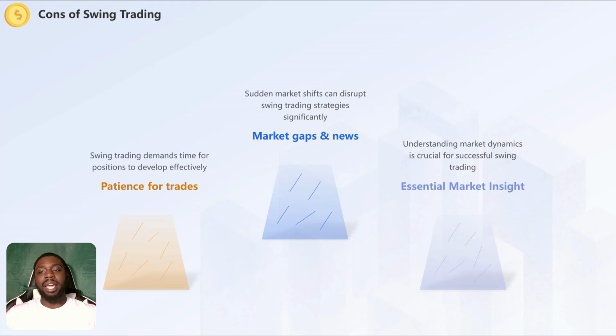But sometimes it can be kind of nerve wracking, especially when you're close to TP, or you're 20, 10 pips away, and you're like, oh, should I close? Should I hold? It just really depends.